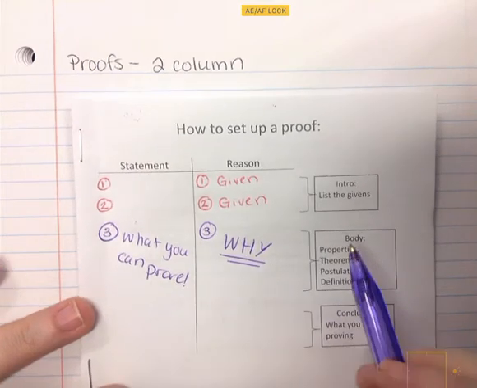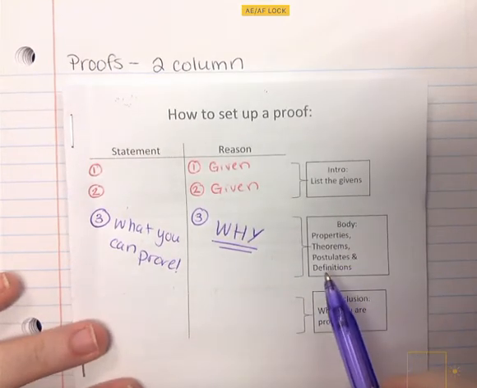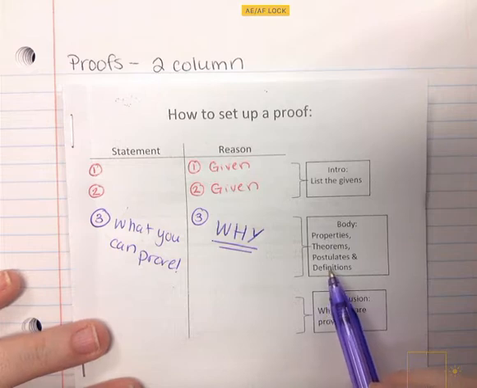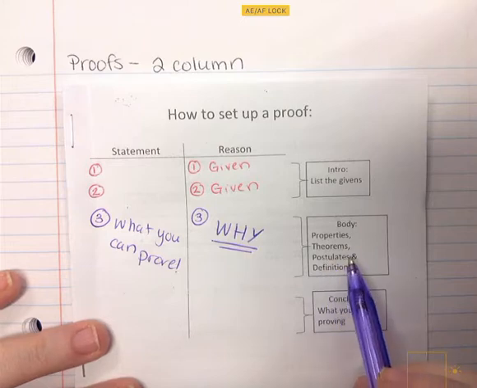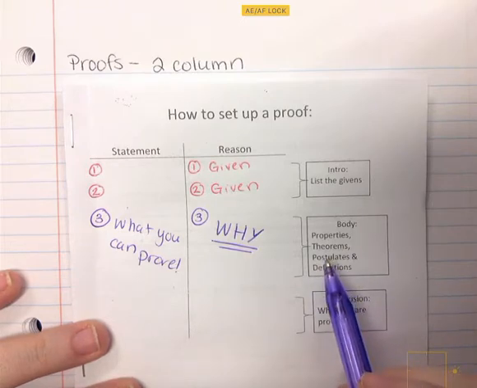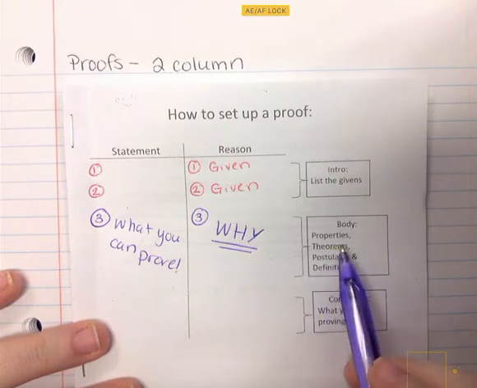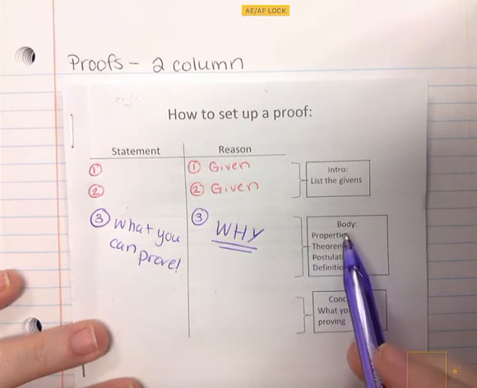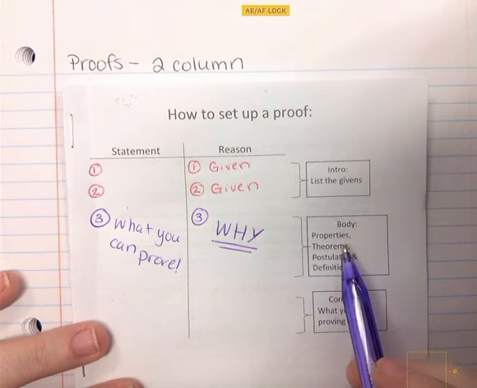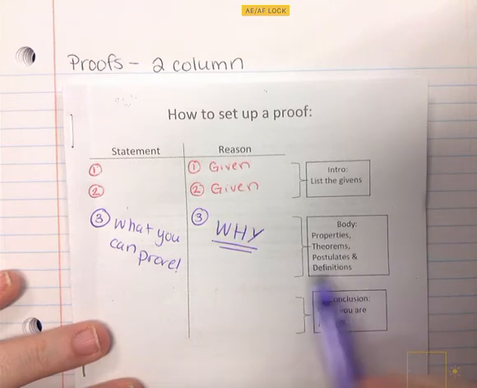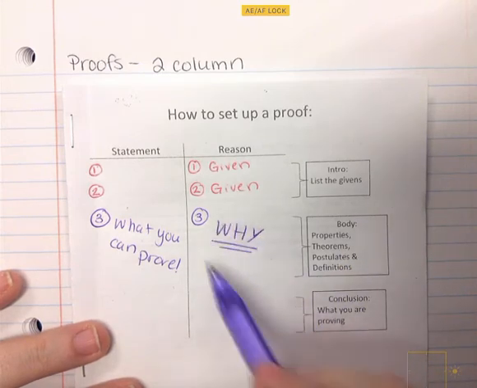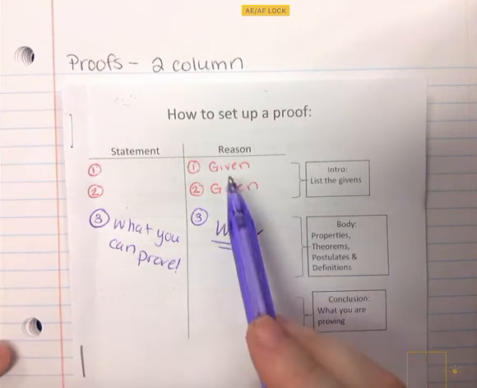So you might have the definition of perpendicular lines, the definition of a right triangle, segment addition postulate. You could use Pythagorean theorem, reflexive property. Anything that has a property, a theorem, a postulate, or a definition is allowed to be used in this column. You can also use givens.